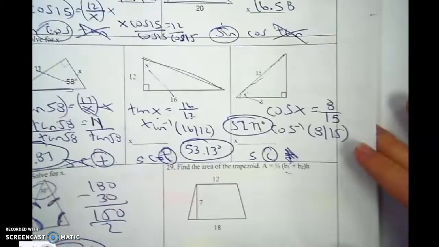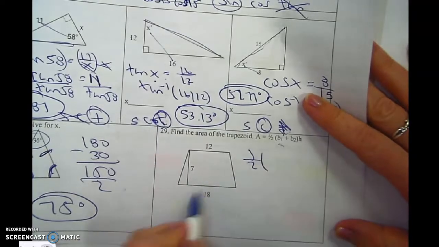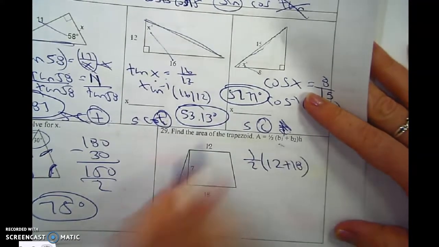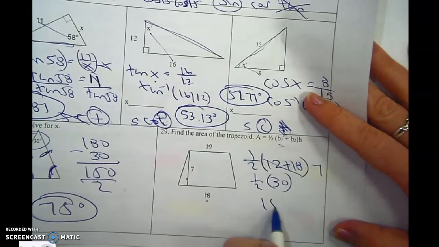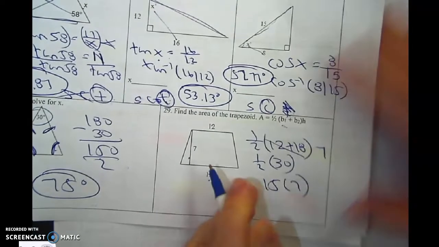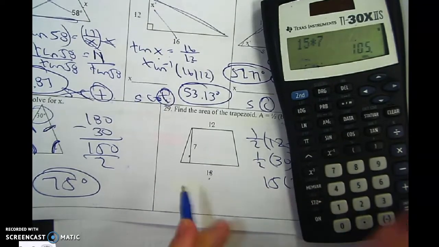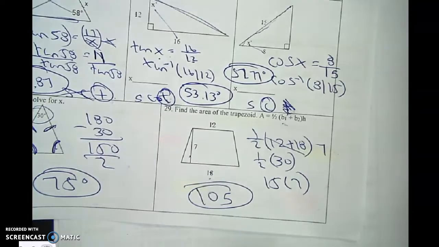Okay? Here they want you to use the area of the trapezoid, 1/2. You add the bases, that's what B1 plus B2 means, and then times the height. 12 plus 18 is 30. Half of 30 is 15. 15 times 7, I don't know, 5 carried 3, 105? I'm not sure. 105.